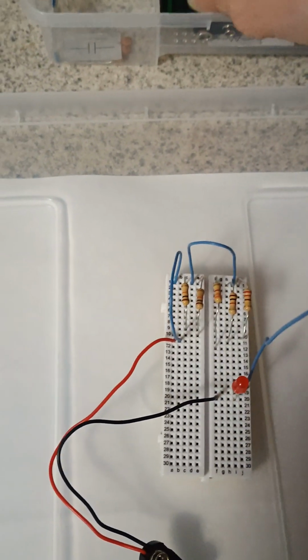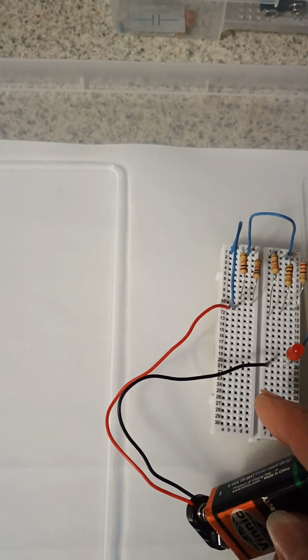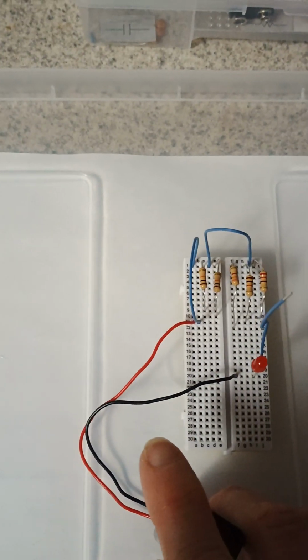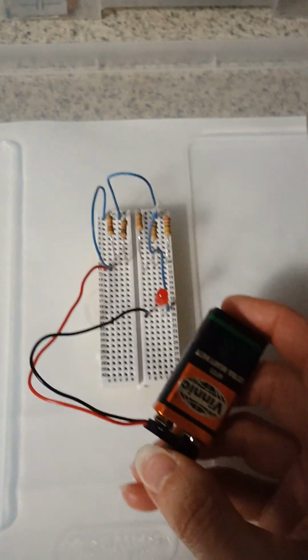And I want you to add your battery. So I'm going to add my battery. Did anything happen to the light? It didn't, but yet I have my battery connected. So why is that?